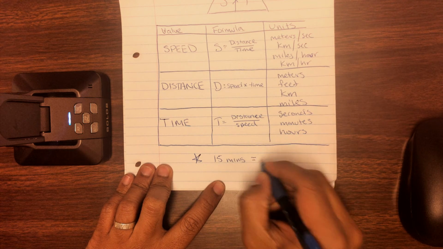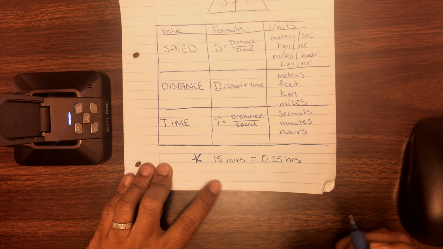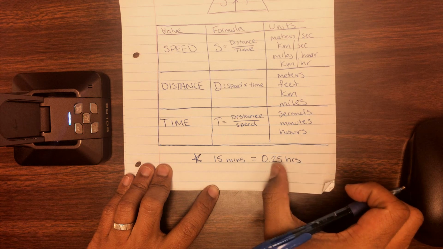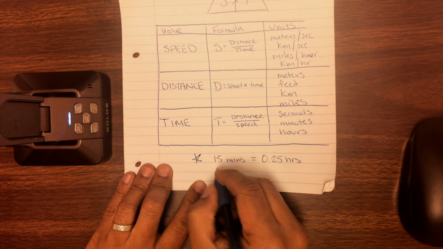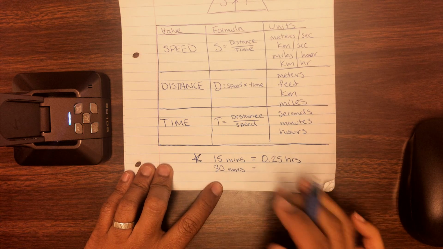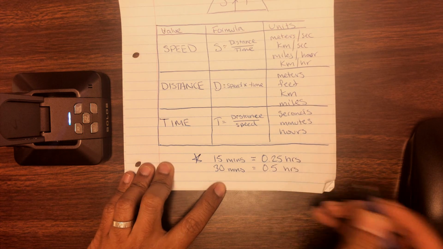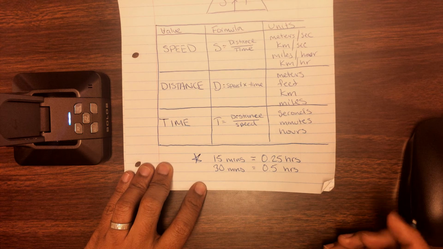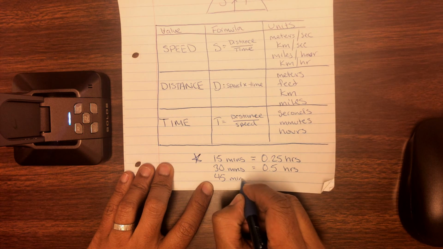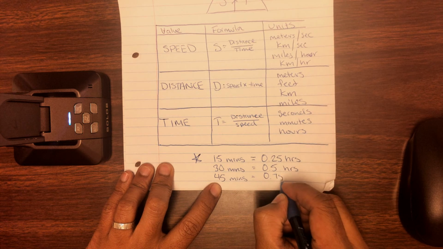So your hour measurement is going to be 0.25 hours. Right? That makes sense. A quarter of an hour. 0.25 is a quarter. 30 minutes is half an hour, and the way we write that in decimal form is 0.5 hours. And lastly, 45 minutes is 3/4 of an hour, so it's 0.75 hours.